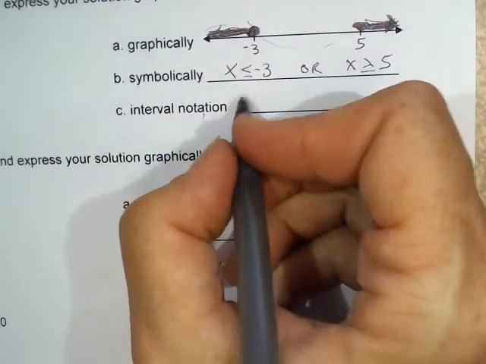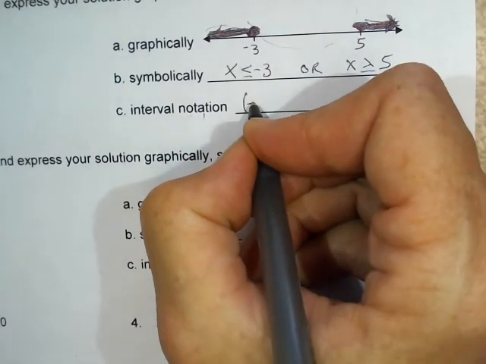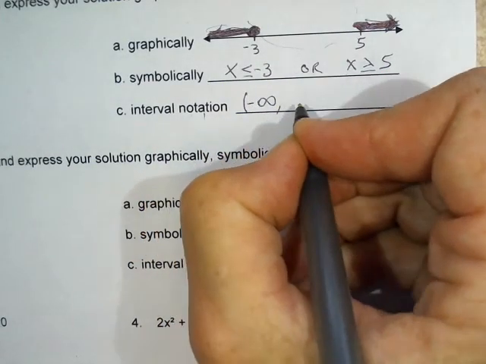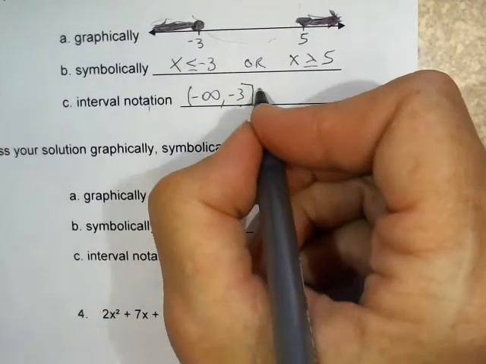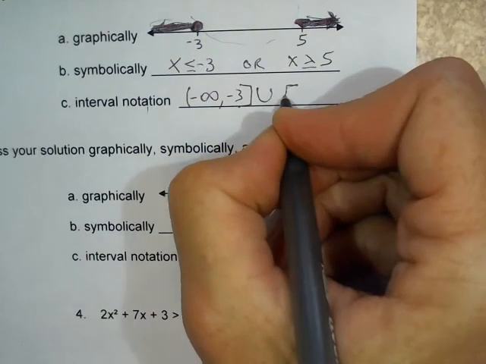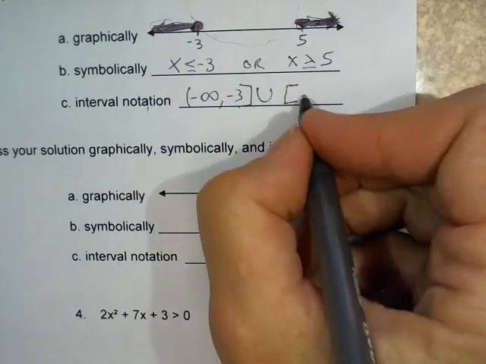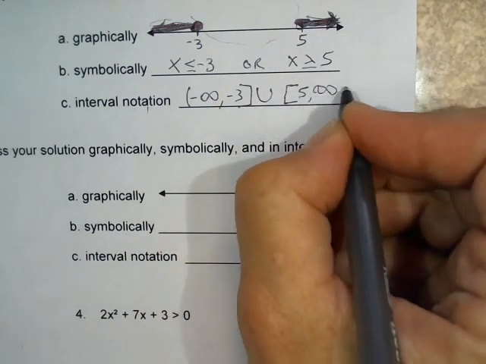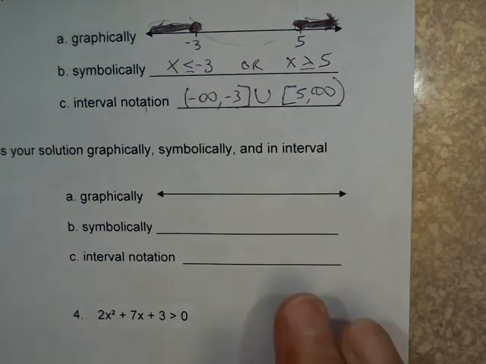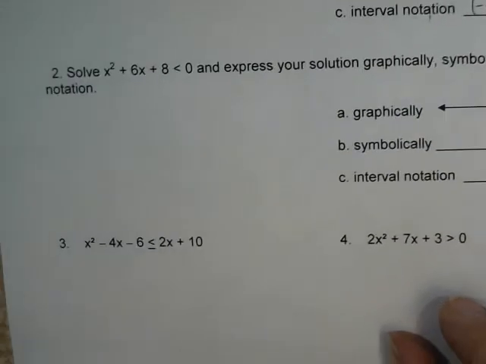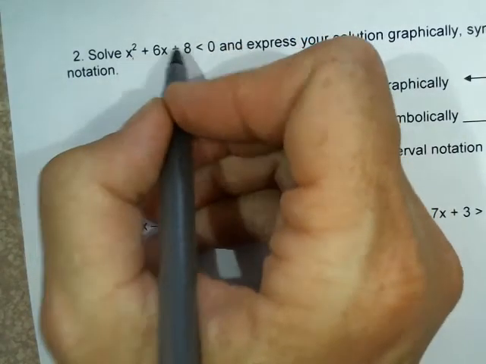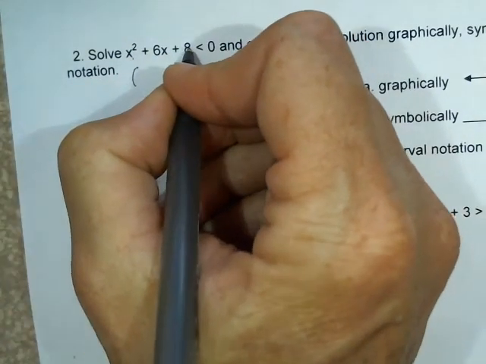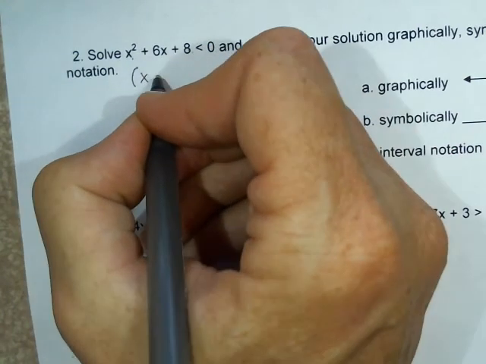The interval notation means the x values are going back to negative infinity and they're coming up to negative 3 with a square bracket because of the filled in circle, with a union, and then a square bracket because it's a filled in circle, 5 all the way up to the end of time with the open parentheses.